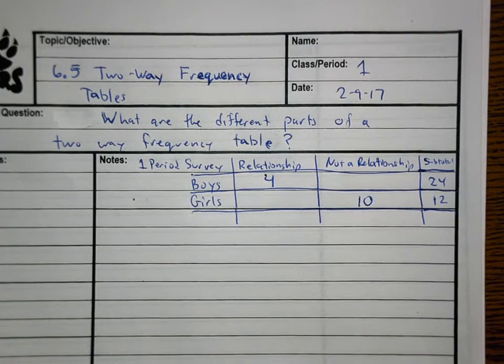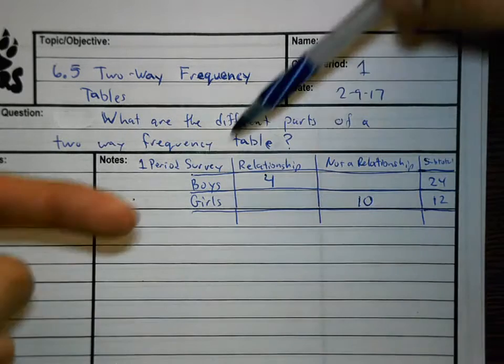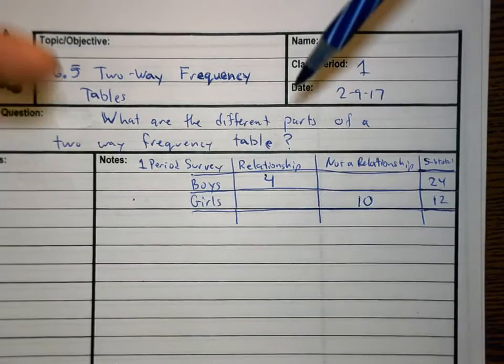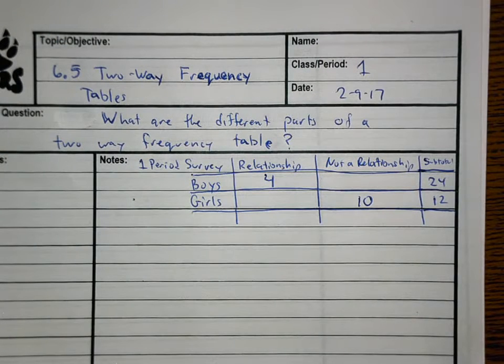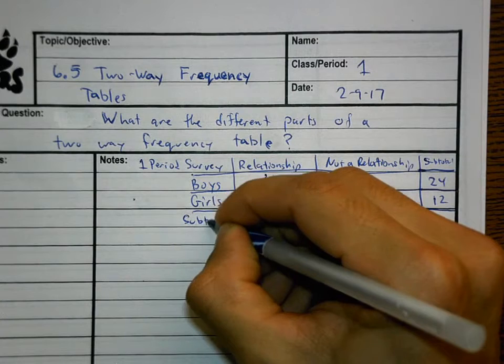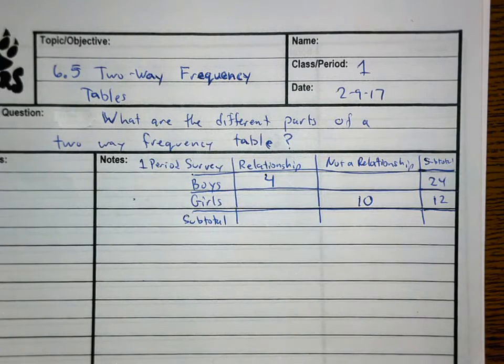So what we're doing here is I've created a two-way frequency table. A two-way frequency table is where there are two bits of information. I have boys, I have girls, and I have relationship and not a relationship. A lot of times we add a third column to these two-way frequency tables, and I like to call it the subtotal column. Sometimes I will even refer to those as the margins of the two-way frequency table.